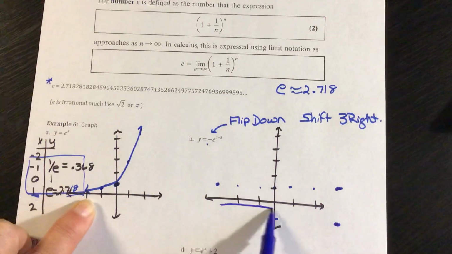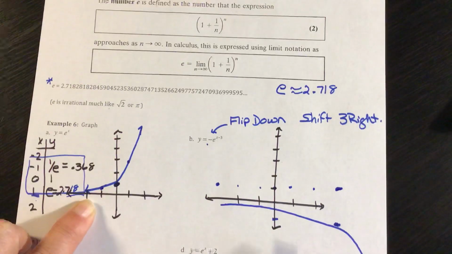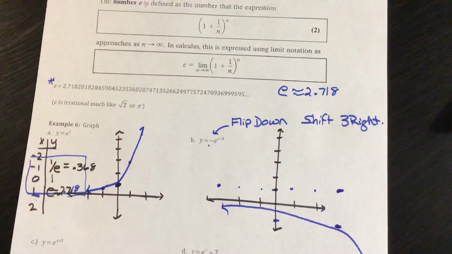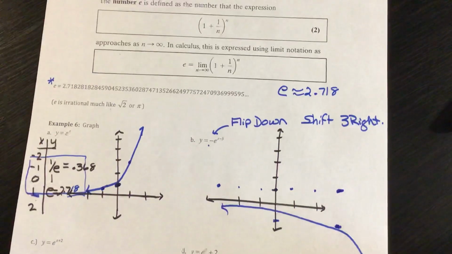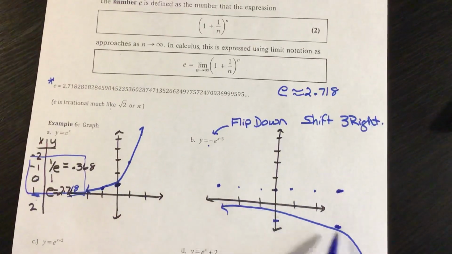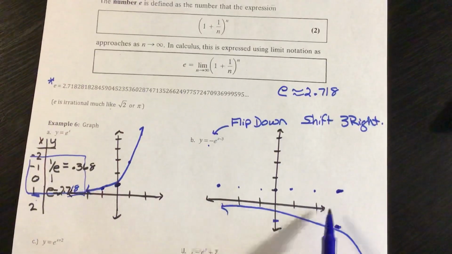And this is what I'm going to see here. Okay, it's flipping down, and my horizontal asymptote is still the x-axis.